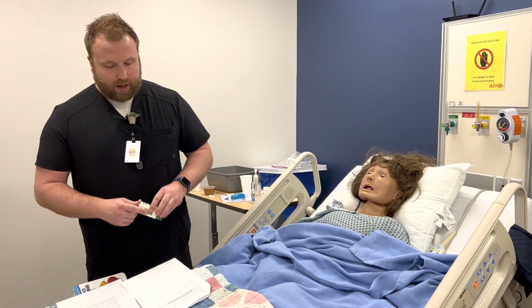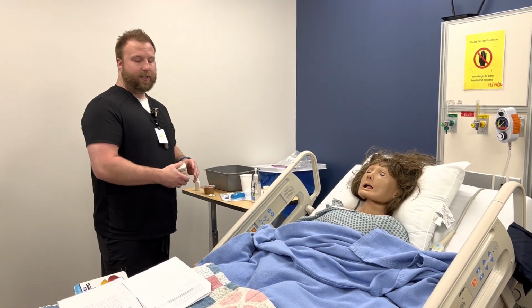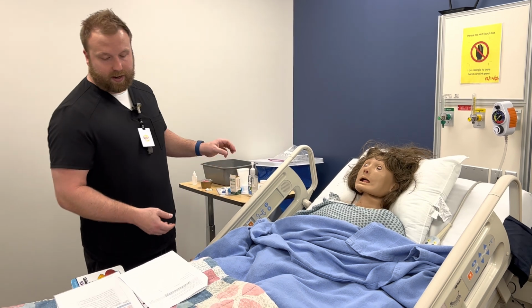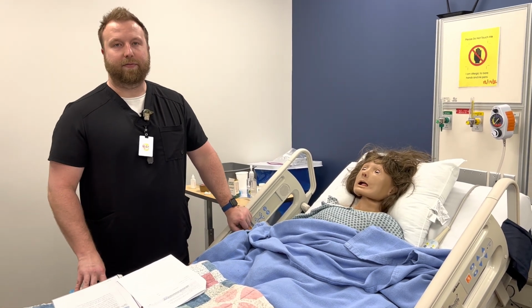buildup. And at that, we'll discard our stuff, wash our hands, and document everything we've done. And that is it for your med passes.